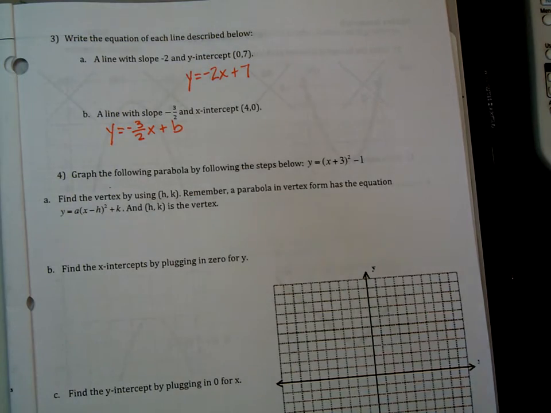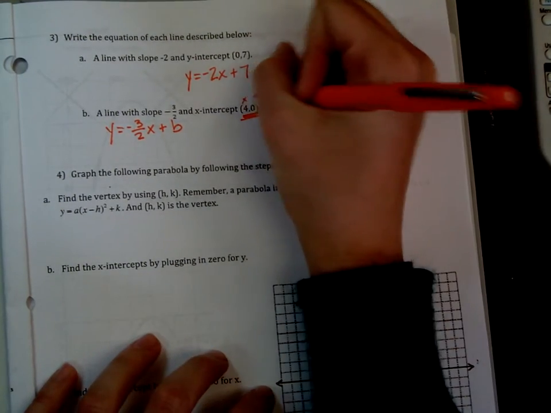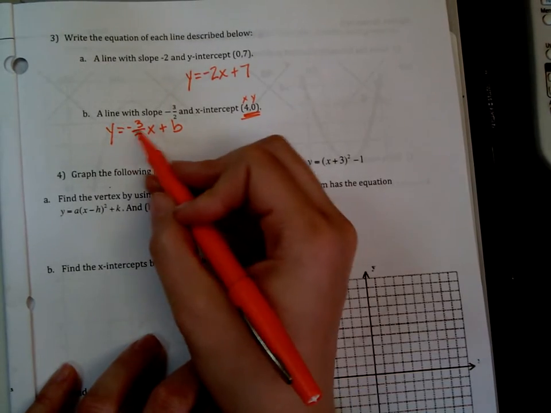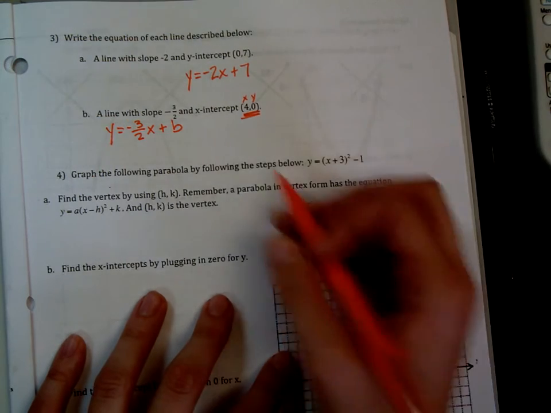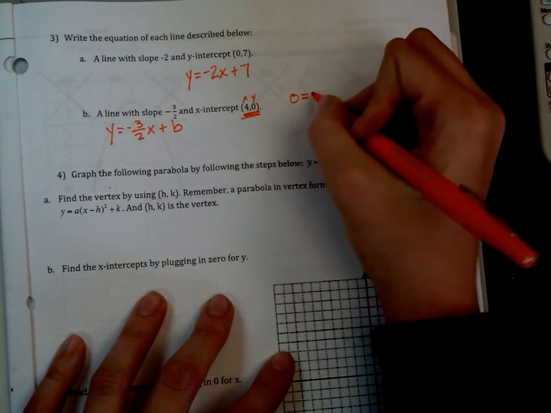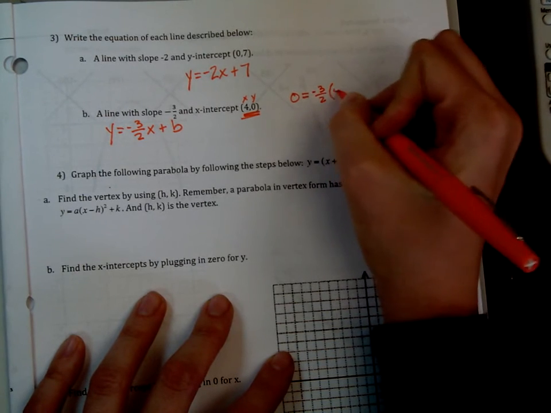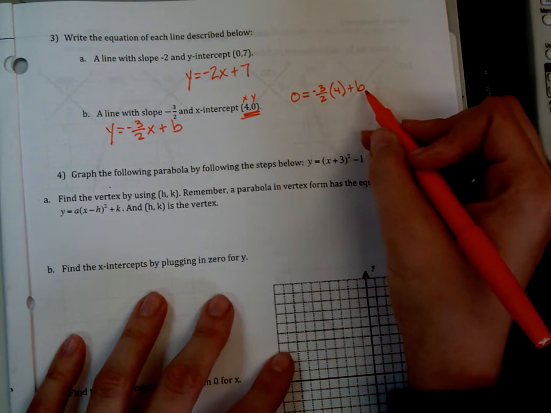But what we do know is a point on this line. We have an x and a y value, so we can plug them in here. So I'm going to plug in 0 for y and 4 for x. So we get 0 equals negative 3 over 2 times 4 plus b. I'm going to solve for b.